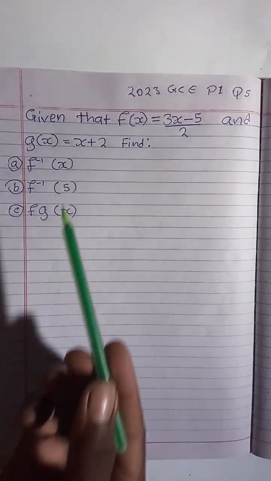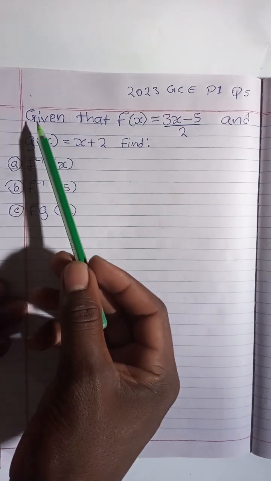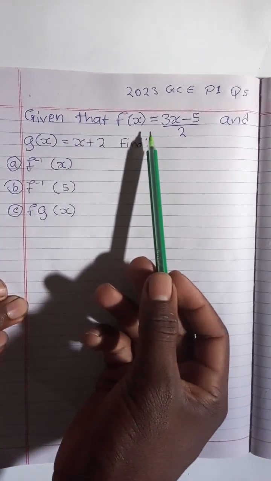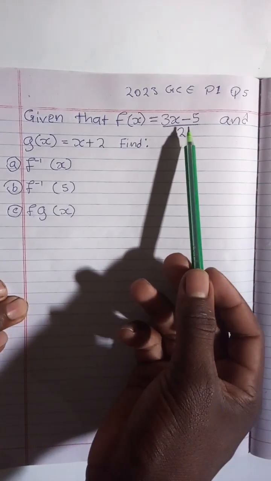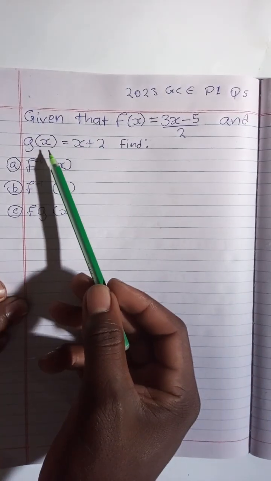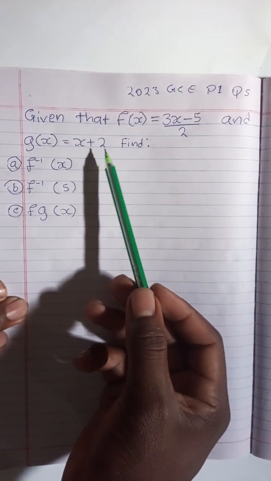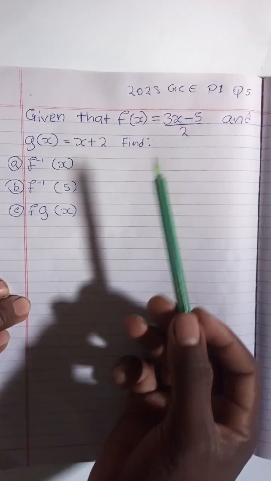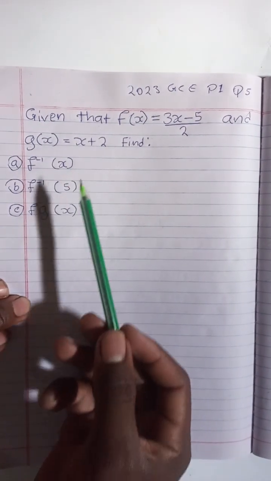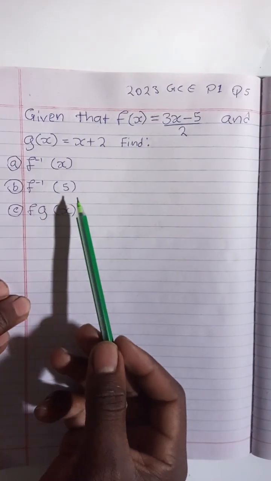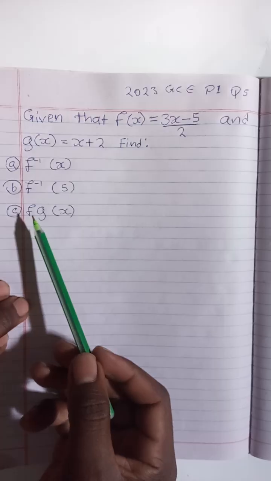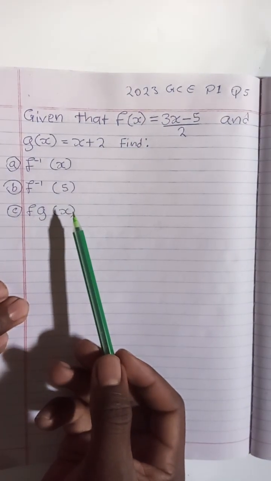So in this question, you have been given a statement. The statement states, given that the function f of x equals (3x minus 5) over 2 and g of x is equal to x plus 2, find A, the inverse function of f of x, B, the inverse function of f of 5, and then the last one is f of g of x.